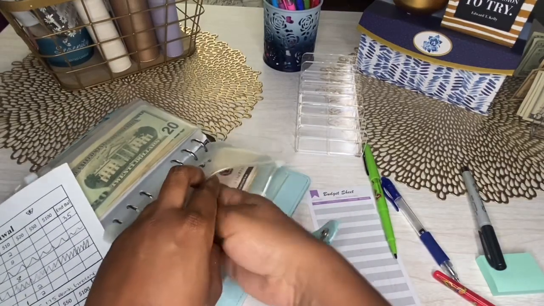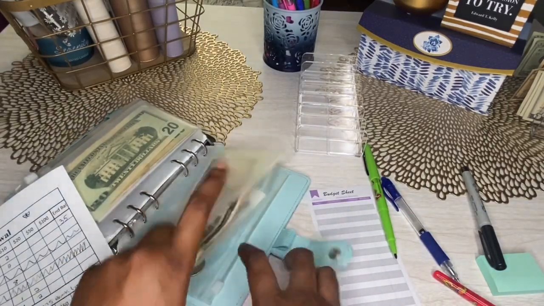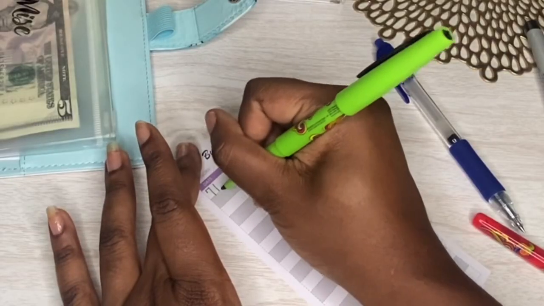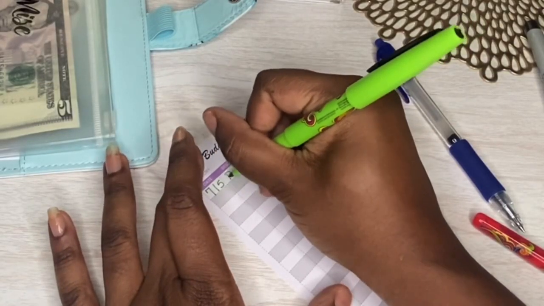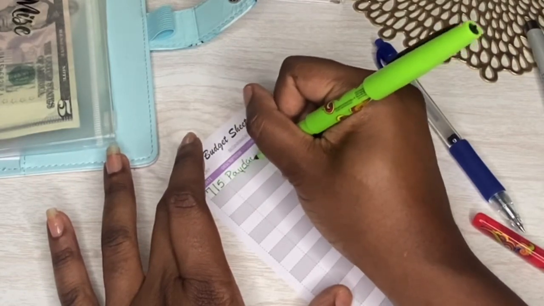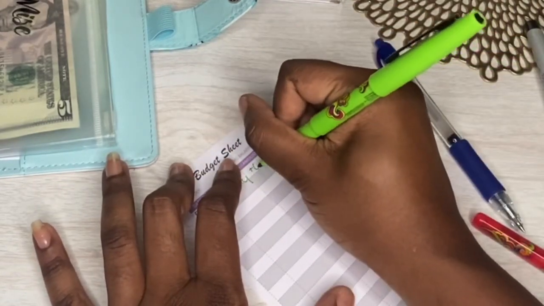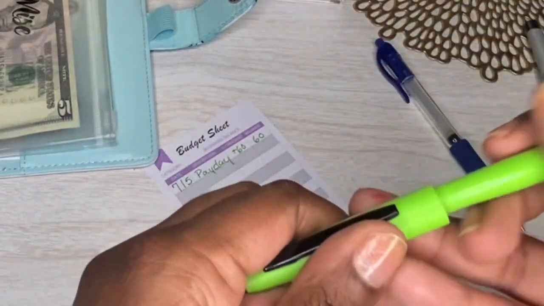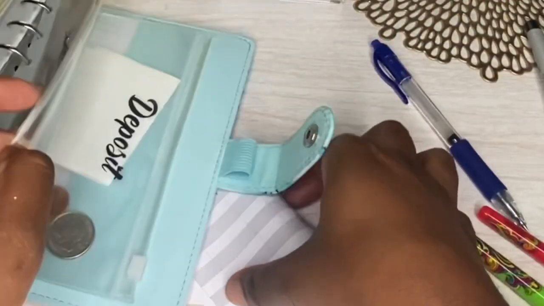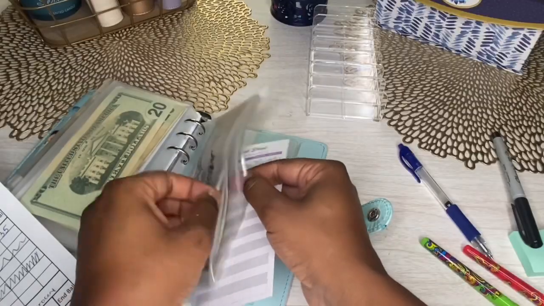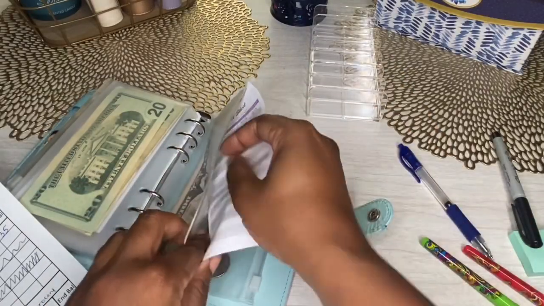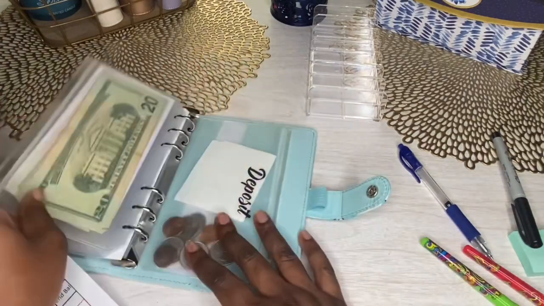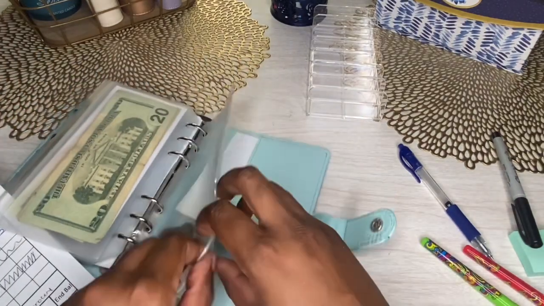So I'm hoping that this time I'll have some rollover, especially because I can't really go anywhere right now. All right, there's that. So you know what? We're just preparing for the worst and hoping for the best. Did I say that backwards? Either way, that's what we're doing. All right, that's $60 deposit. It just has some coins left.